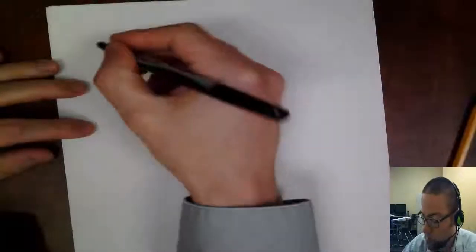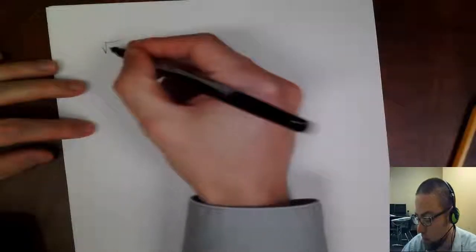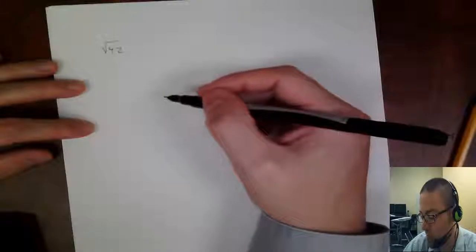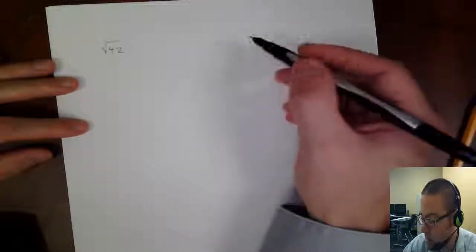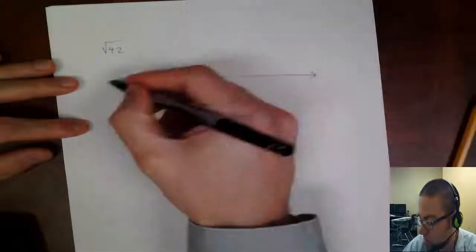Okay, the next thing we want to do is to have the ability to compare and find out where on the number line certain numbers would be. Like where would the square root of 42 end up on the number line? So let's look at this.